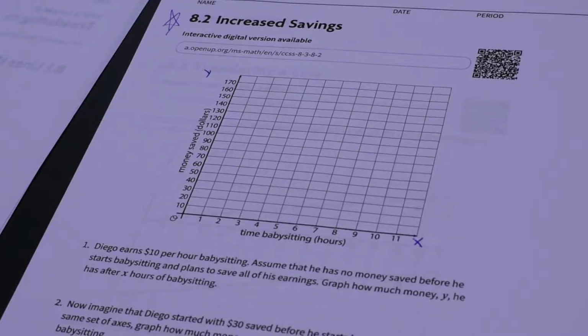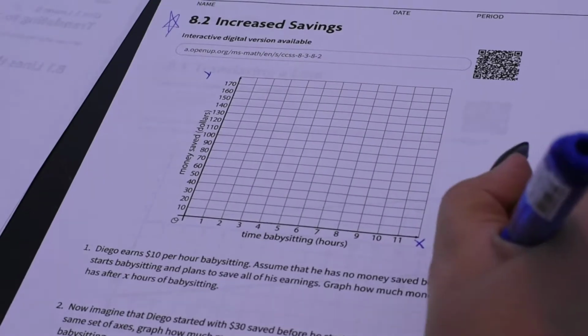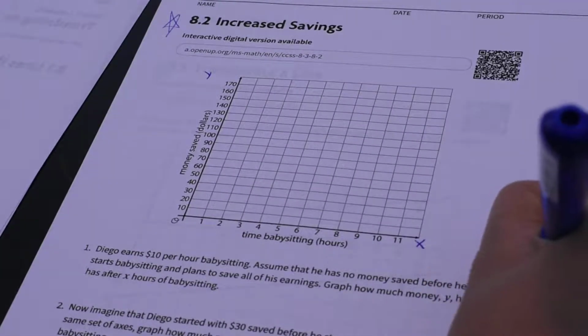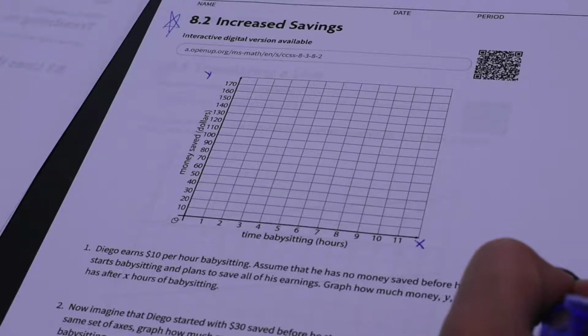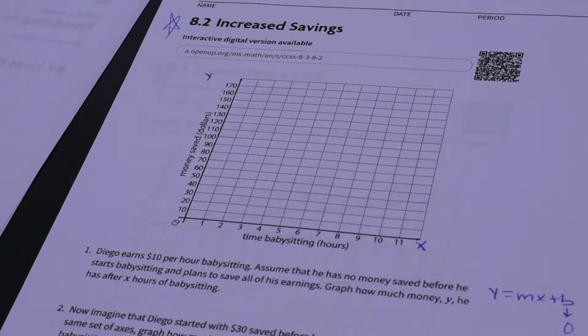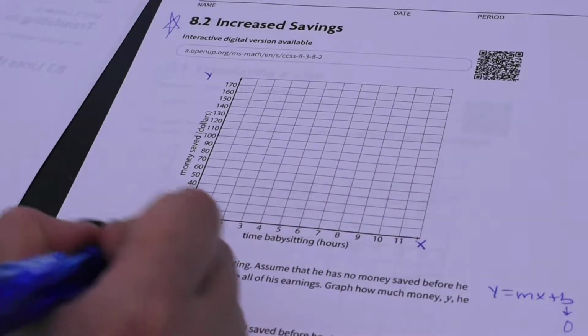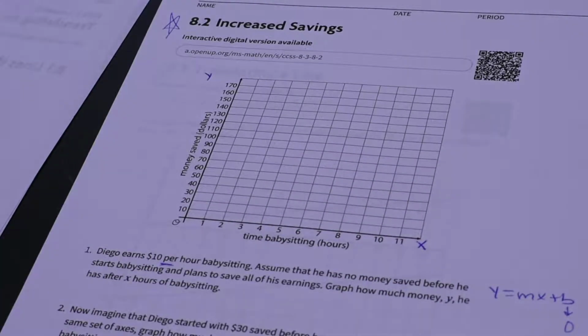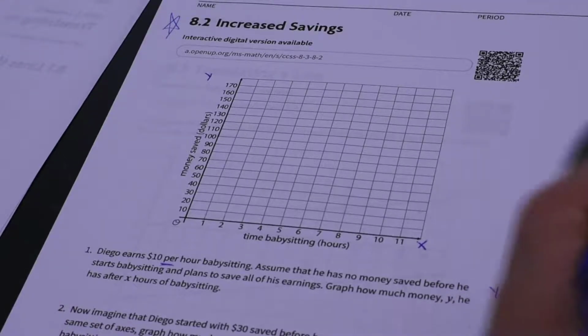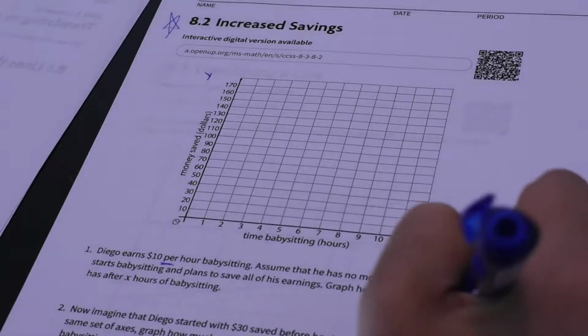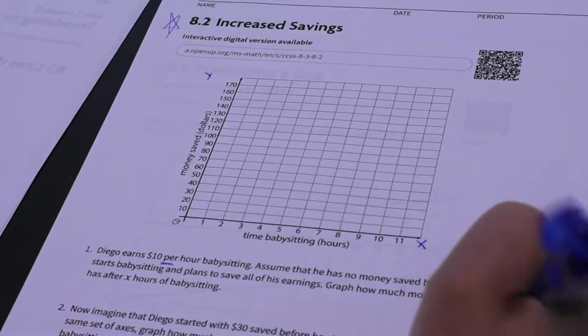So let's try both. If I wanted the equation, I know that y equals mx plus b. I know for Diego, b is the y-intercept, right? It's how much he starts with. He starts with $0. So my b would be 0. But then he's making $10 per hour. This per is telling me what the slope of my line would be. It's telling me it's changing by 10 every hour. X is hours. So my equation would be y equals 10x, right?